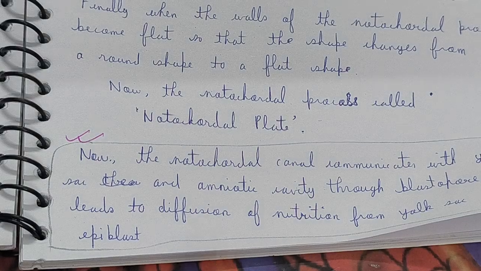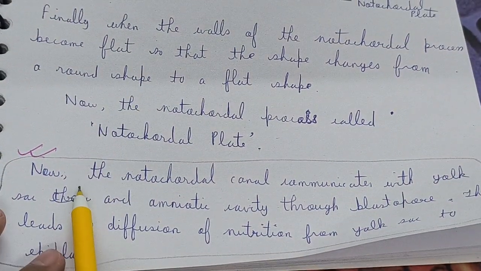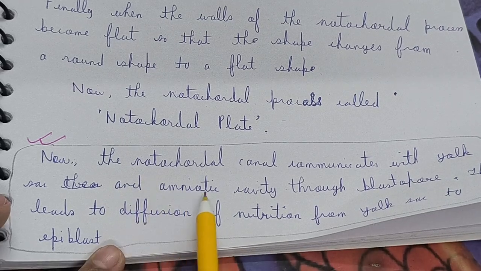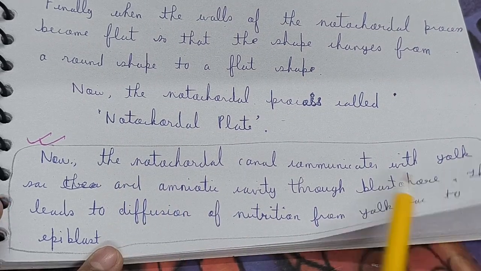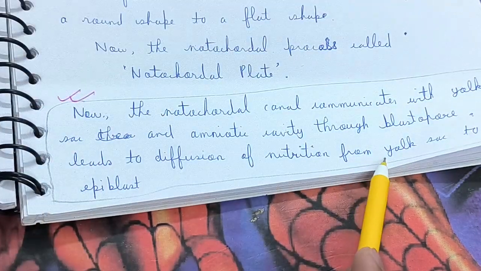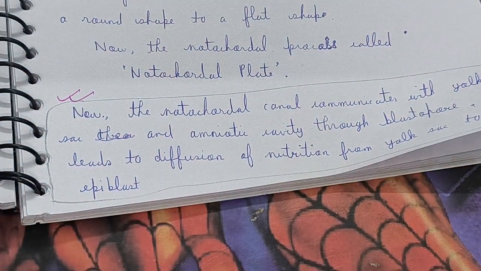Therefore, this is a very important portion I have written there. Now the notochordal canal communicates with the yolk sac and also the amniotic cavity through the blastopore, and this leads to diffusion of nutrition from the yolk sac to the epiblast.